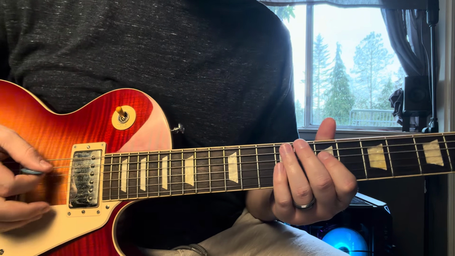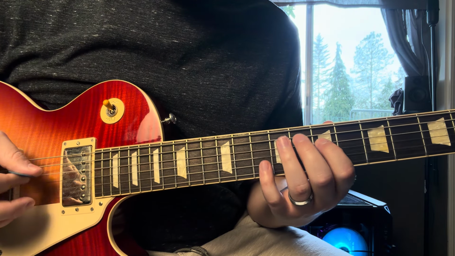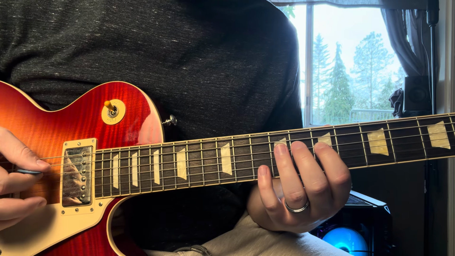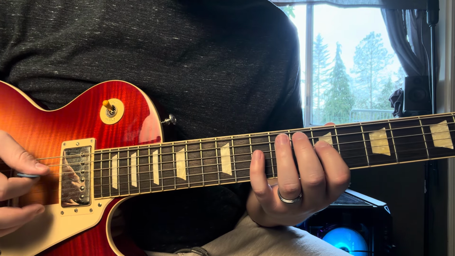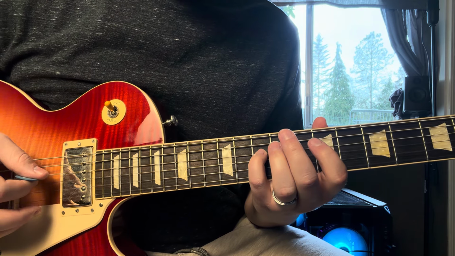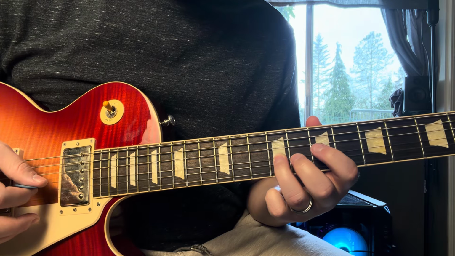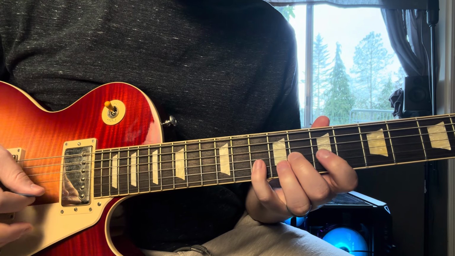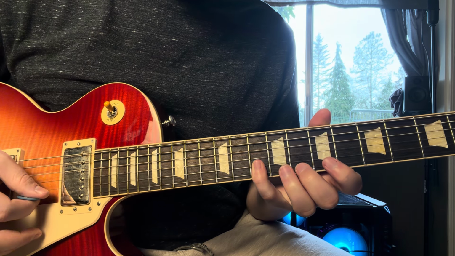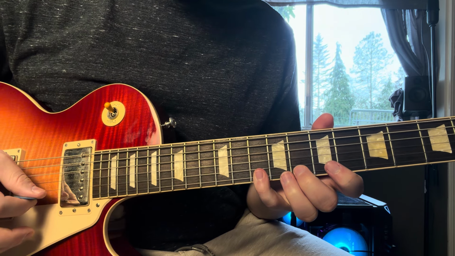All right, so let's go over that. We're gonna start on the 7th on the D string, that's our root, and we're gonna go 7, 10 on the D, 7, 9 on the G, and then we're gonna go 8, 10 on the B. B is a little weird, and then 8, 10 again on the E.